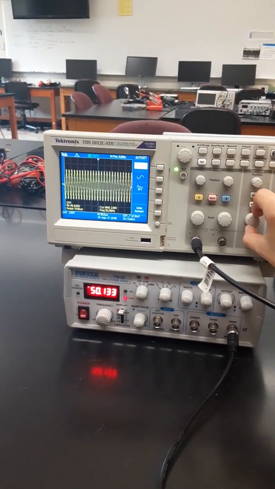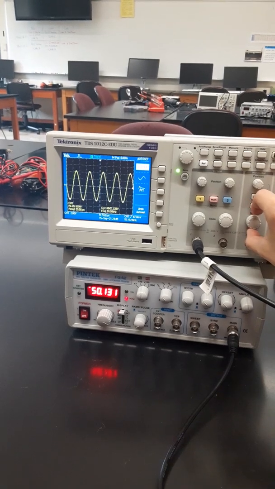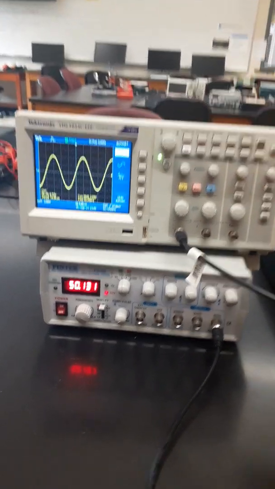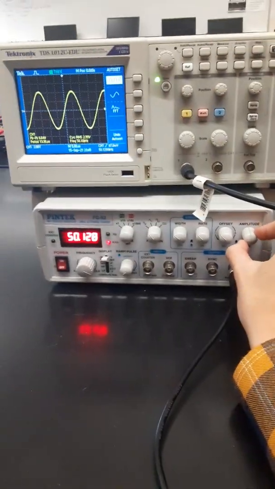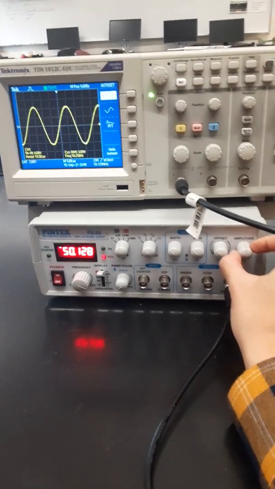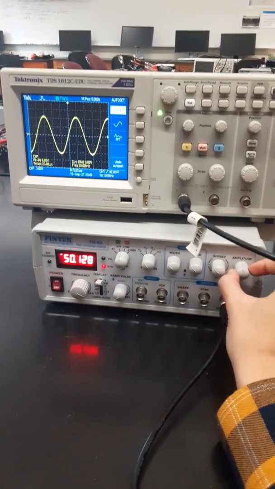Move the horizontal scale till we see about 2.5 oscillations again. And if we need to adjust the amplitude for any reason, we can do so with this knob. You see it getting higher, getting lower, still maintaining that 2.5 oscillations on the screen.